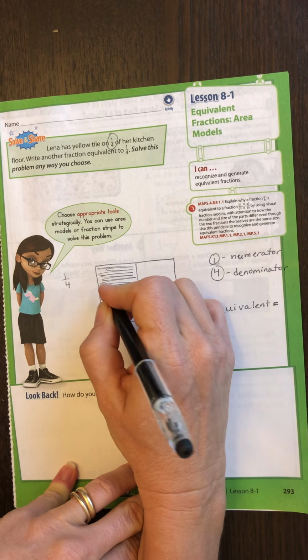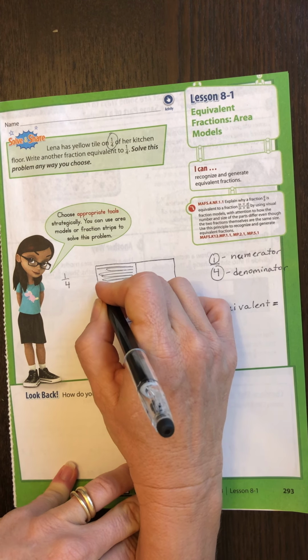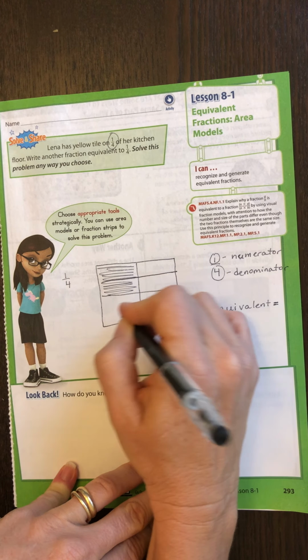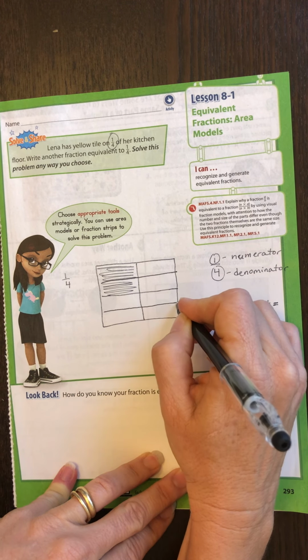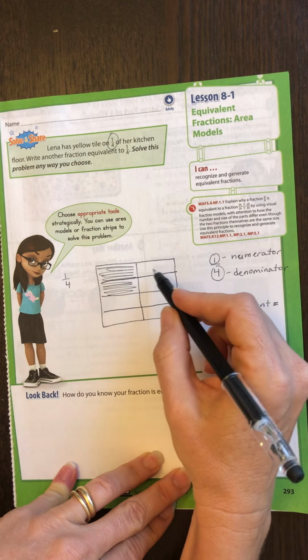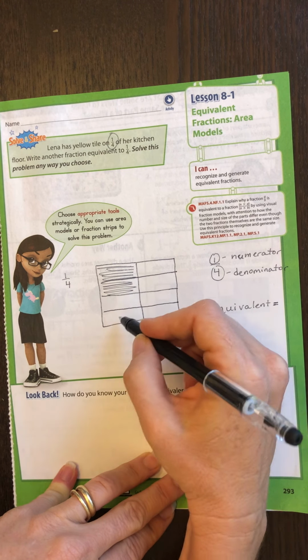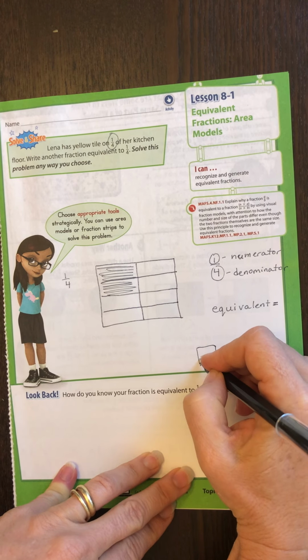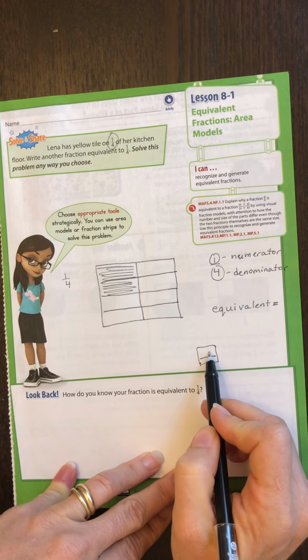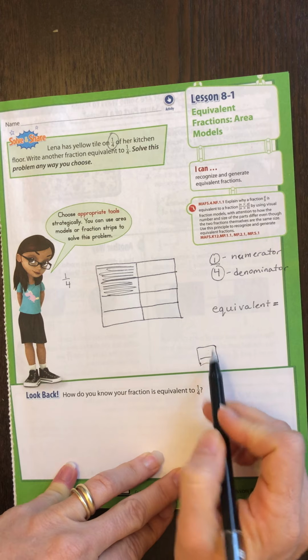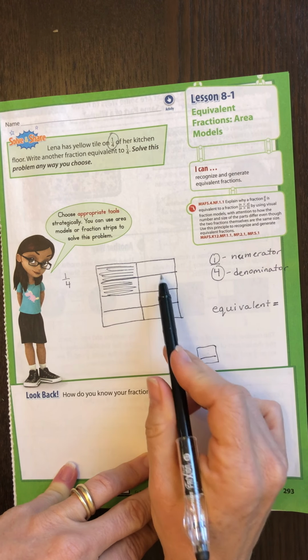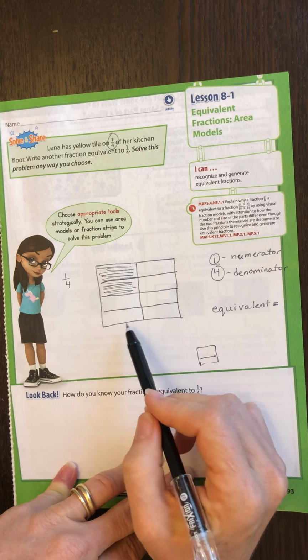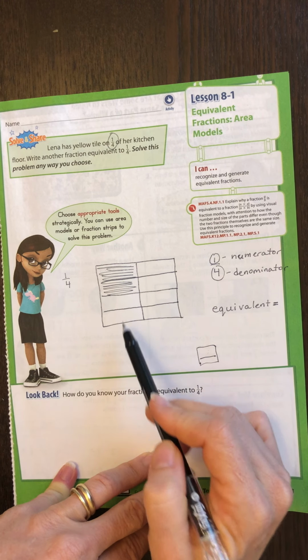What I can do is I can divide these pieces to make smaller pieces as long as I keep them equal. I wouldn't have some really big pieces like this, because this big piece would not be equal to this. So if I have equal pieces, then I can do this. I can just break it apart.